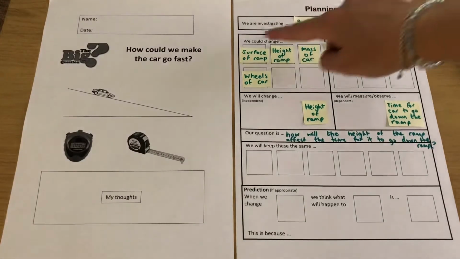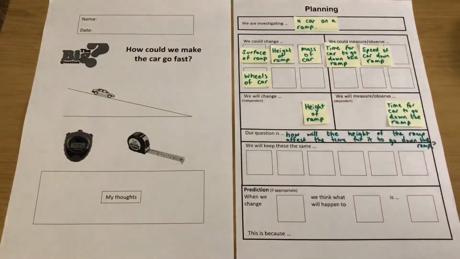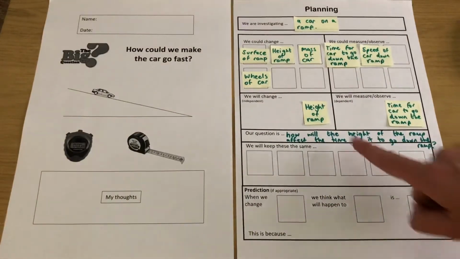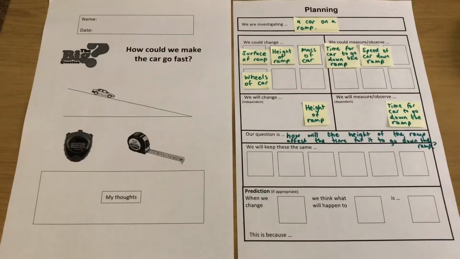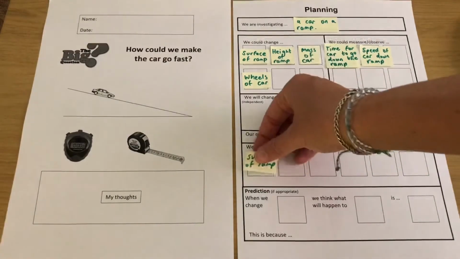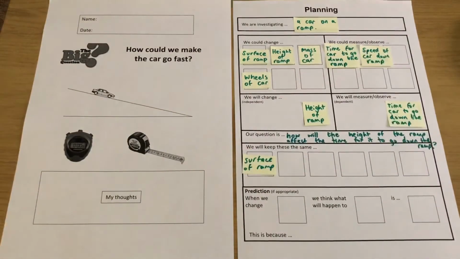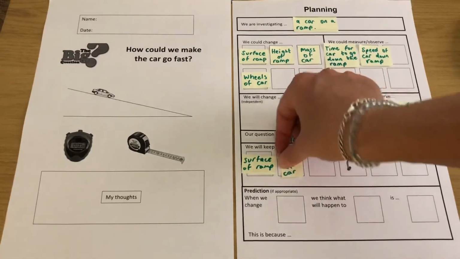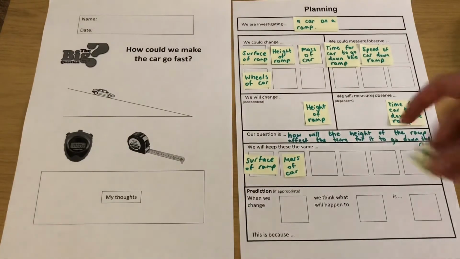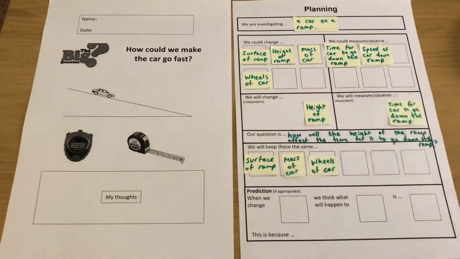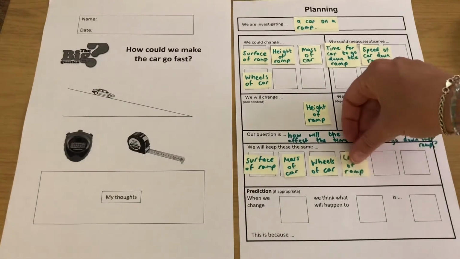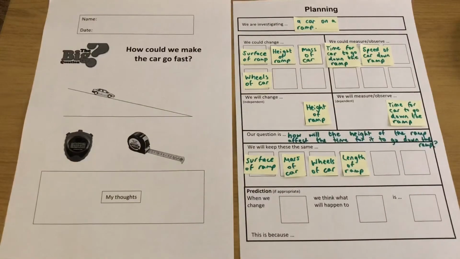And anything up here that I identified that I could change, I now need to keep the same down here. So if I'm just changing the height of the ramp, then I need to make sure for all of my testing, the surface of the ramp is the same. I need to make sure that the mass of the car remains the same, that the wheels of the car remain the same. And I'm going to add another controlled variable in there, and that is the length of the ramp. There's no point me using a short ramp and then a long ramp. Obviously that's going to change the time it takes to go down the ramp.